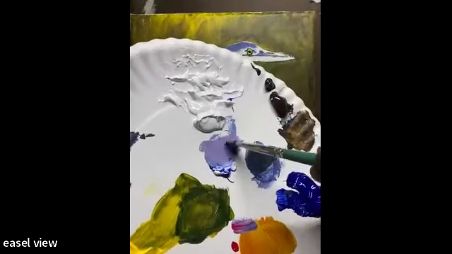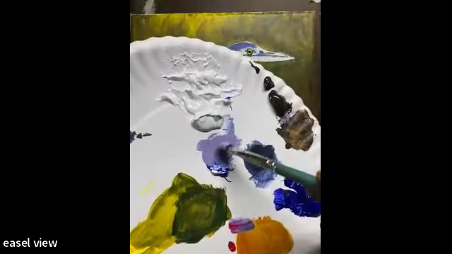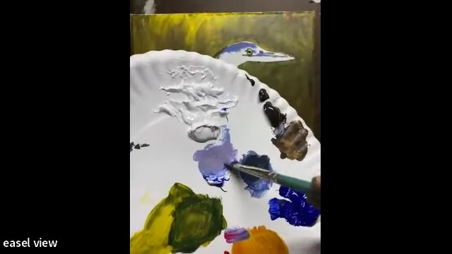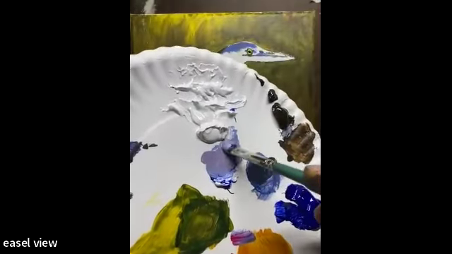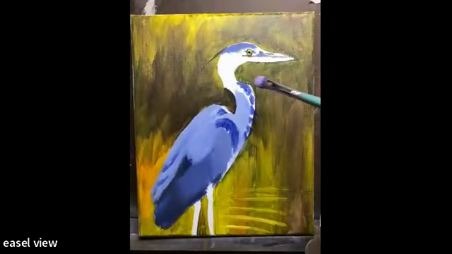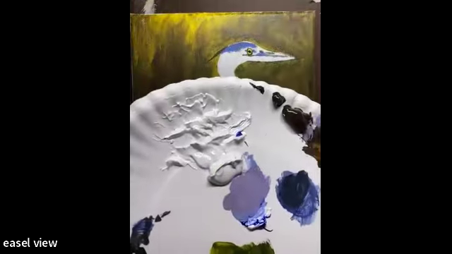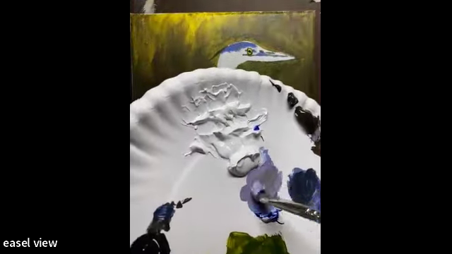So I'm putting a tiny touch of red into my grayish mixture. This is going to warm it just a touch. And with that warmer color, maybe that's too red. If it's too red, just put a little more of the umber.